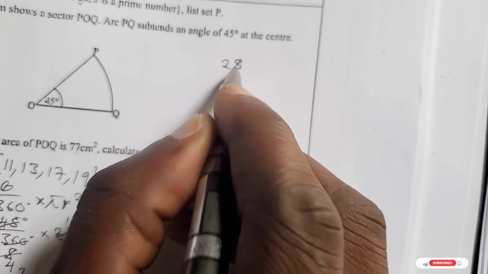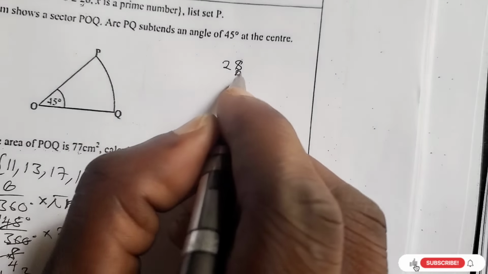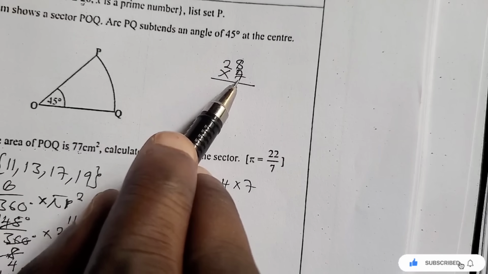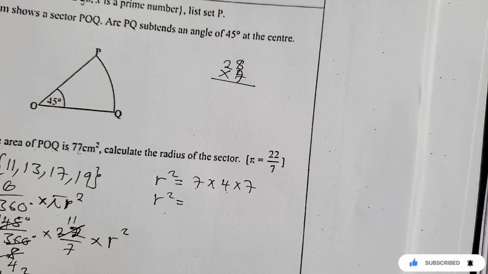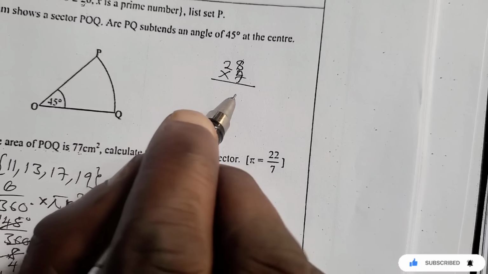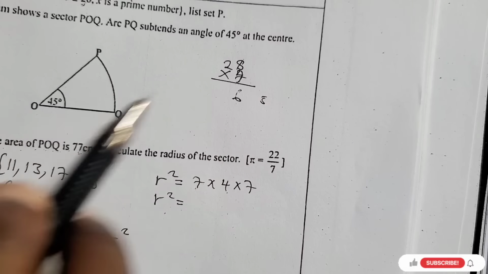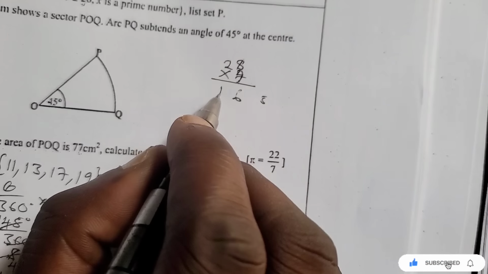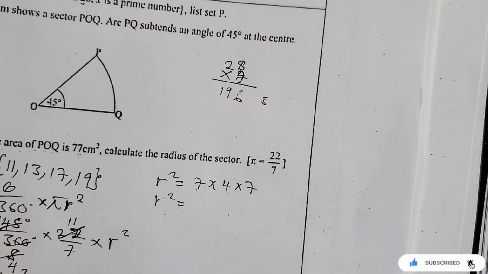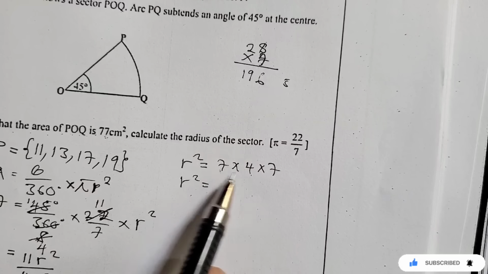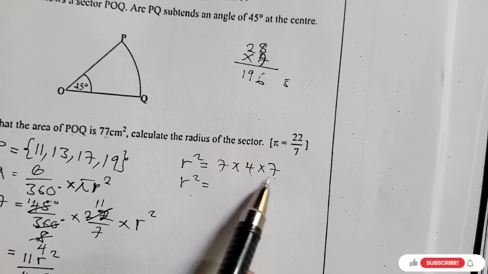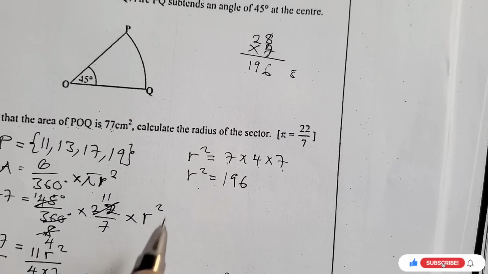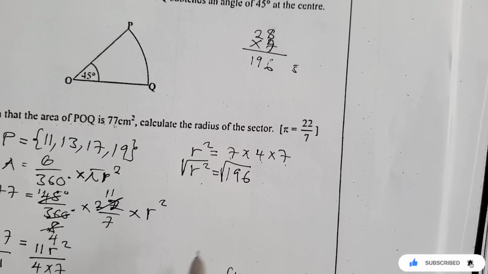So we have 28 times 7. 7 times 8 is 56, so 6 carry 5. 7 times 2 is 14, 14 plus 5 is 19. So 196. Or you can start by multiplying 7 times 7, which is 49, and 49 times 4 will give you 196. So we have 196 here. Then you take the square root of this.